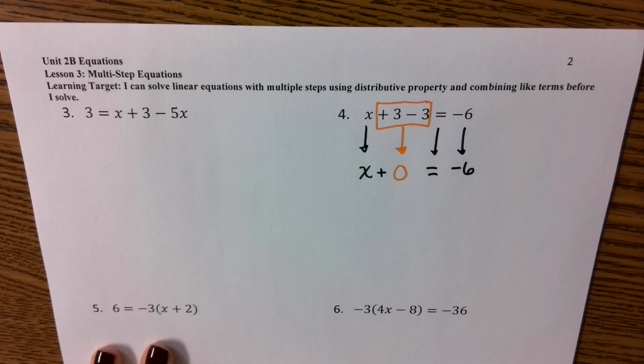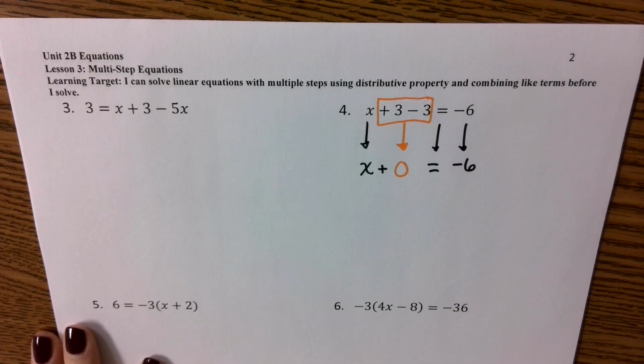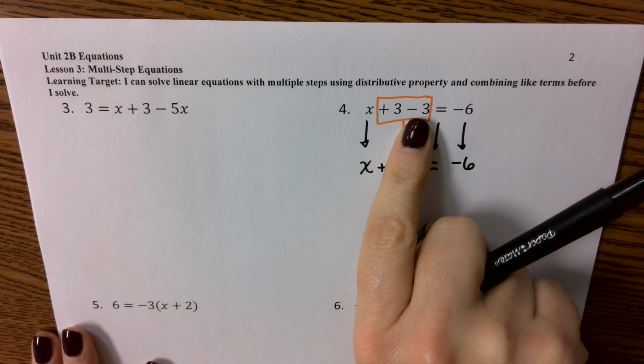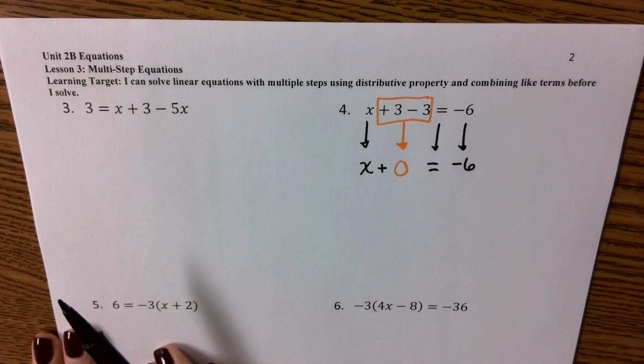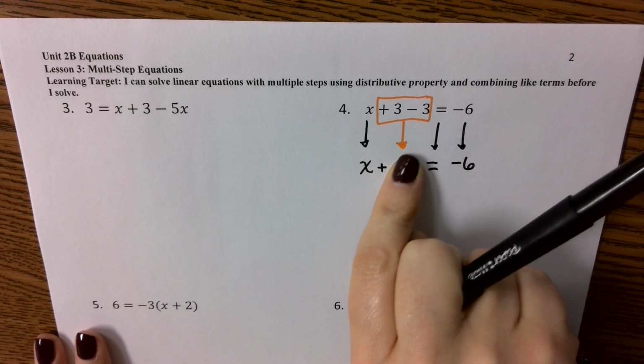What did you do? What do you mean you tried 3 first? Tried 3 as what? Oh, so you did 3 plus 3 minus 3? So what you did is what we call a plug and chug. You plugged in a number and chugged through the problem to see if it would work.